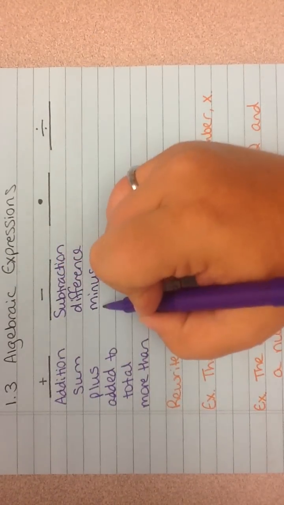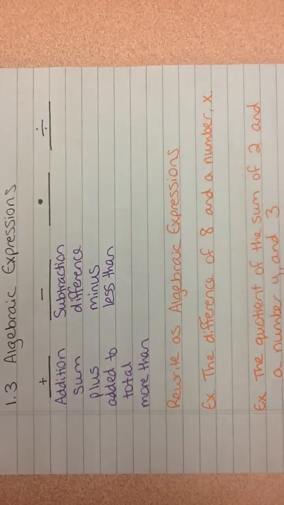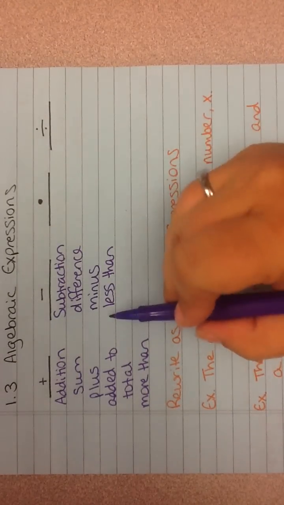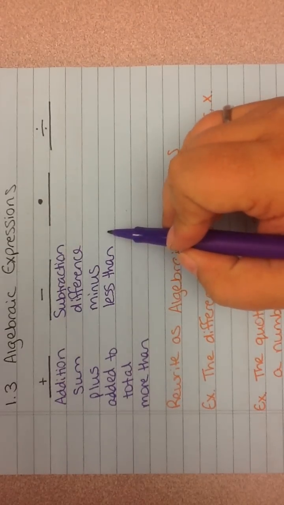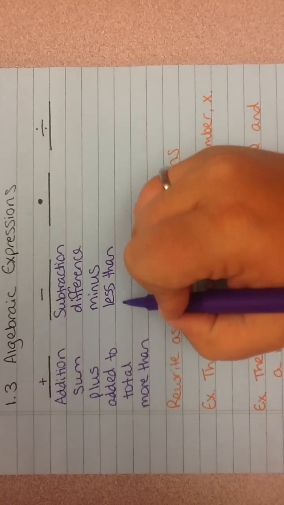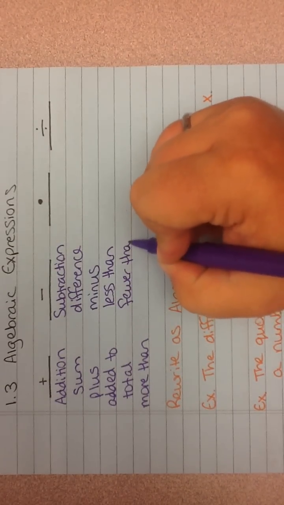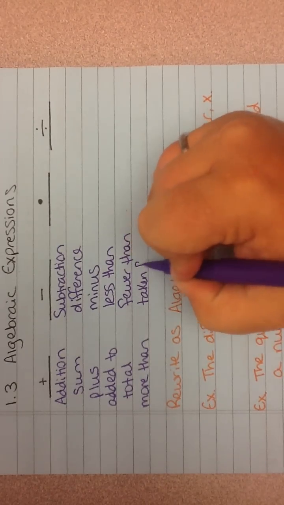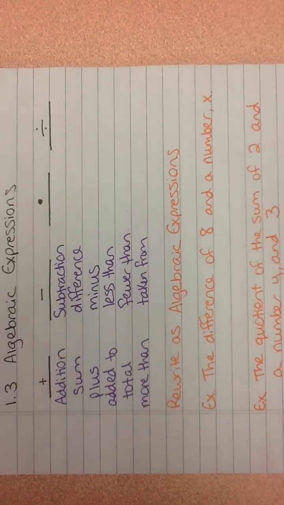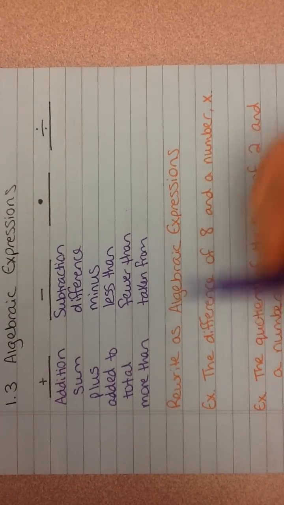Instead of added to, they may say less than, meaning start with, so it's this less than this. So usually you start with whatever's here and subtract that from it. Fewer than is another thing, and taken from. It's not a hostage situation, they're just taking, like 3 taken from 6 would mean 6 minus 3.